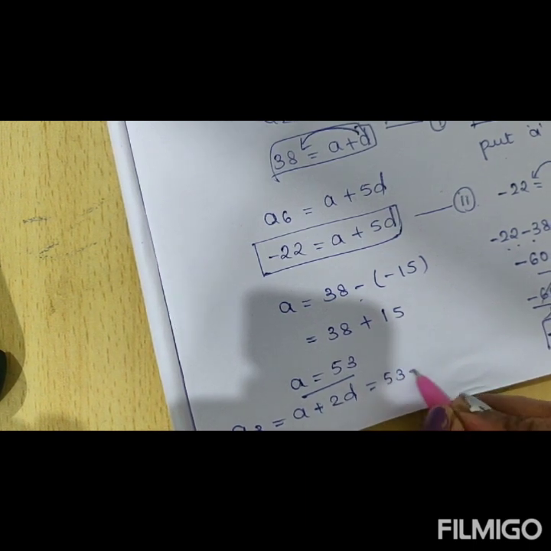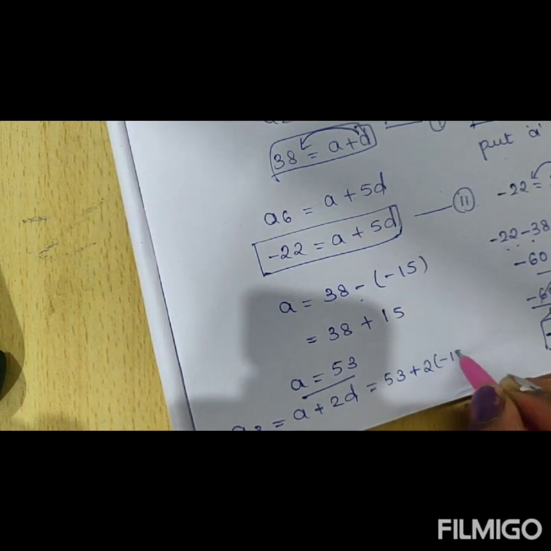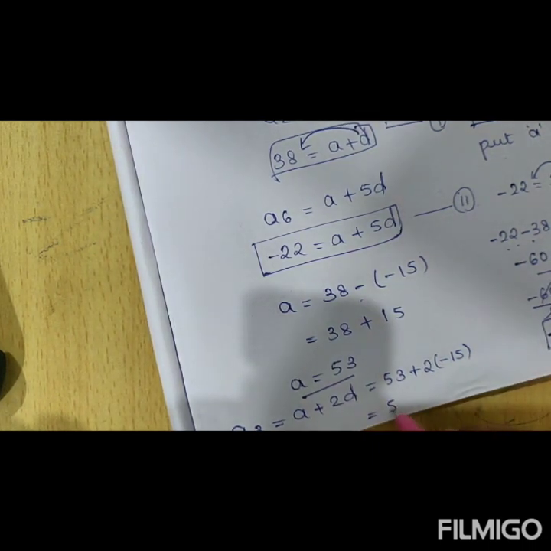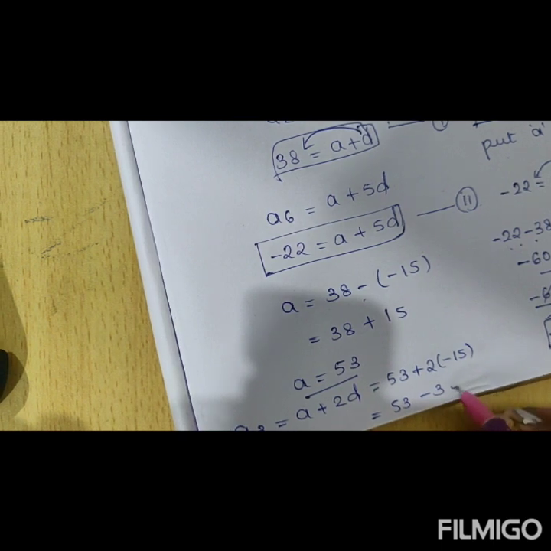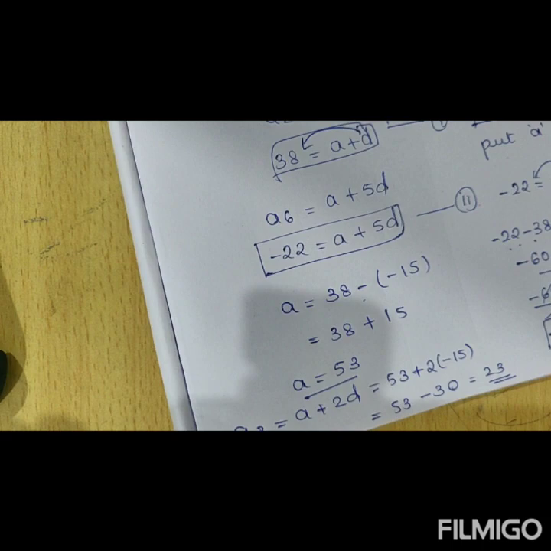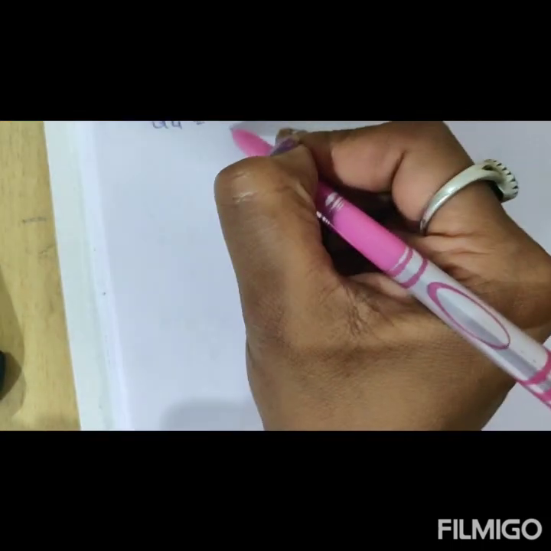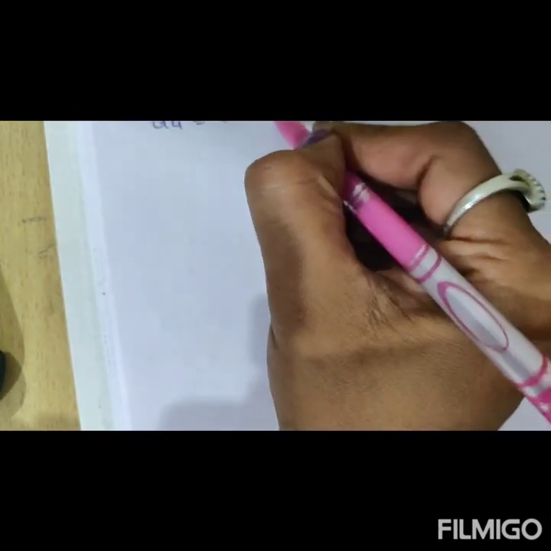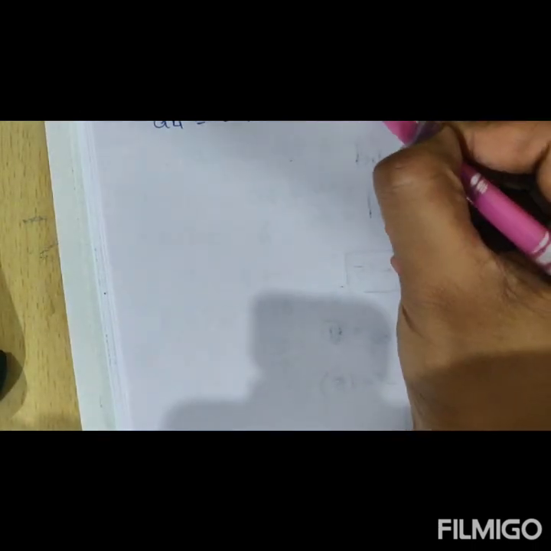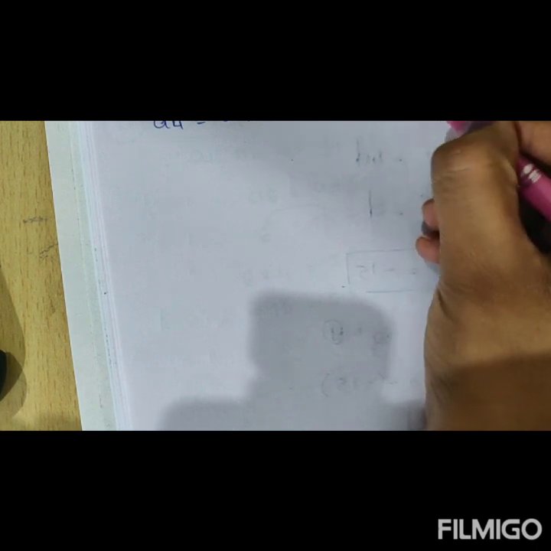So 53 plus 2 into minus 15. 53 minus 30, so the answer will be 23. a4 is equal to a plus 3d. We know that a is 53, d is minus 15, so 3 into minus 15. 53 minus 45, that's equal to 8.